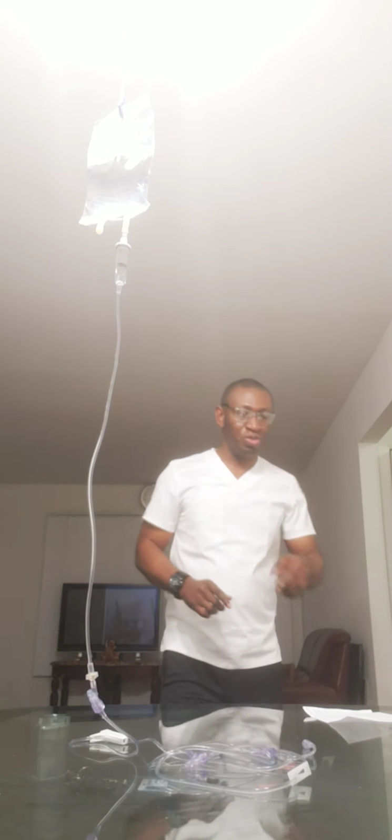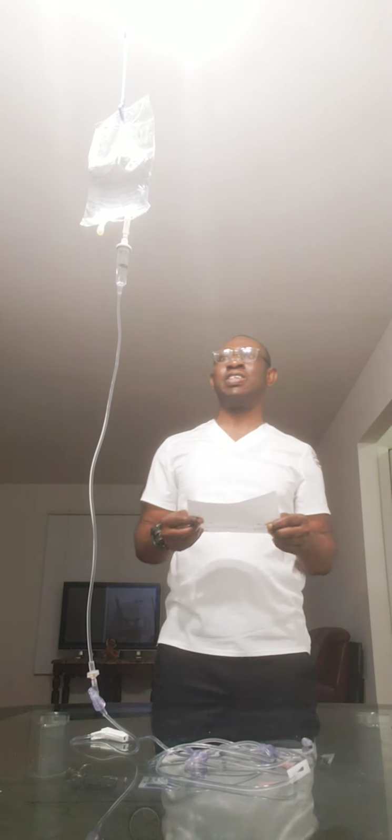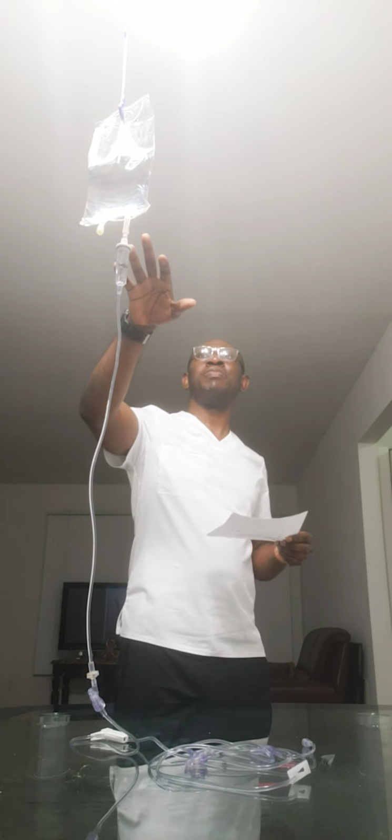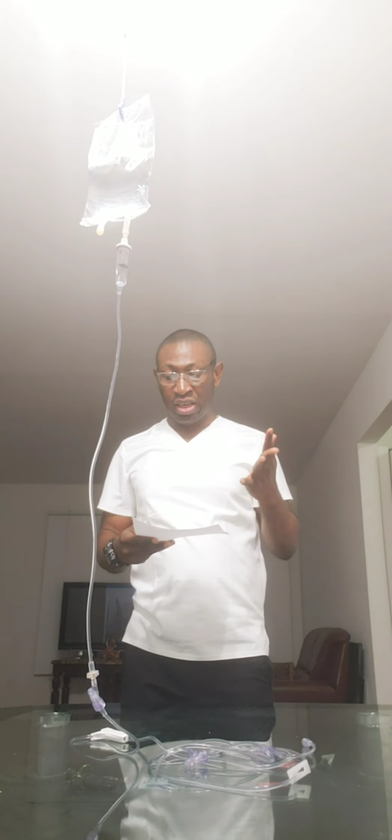The next thing I'm going to do is grab my MAR and do my first check by identifying the correct IV bolus drug, which is Benadryl 25 milligram administered once via IV push. After this, I have to check the compatibility between this and the 500 milligram of 0.9 normal saline that should be administered for 4 hours.